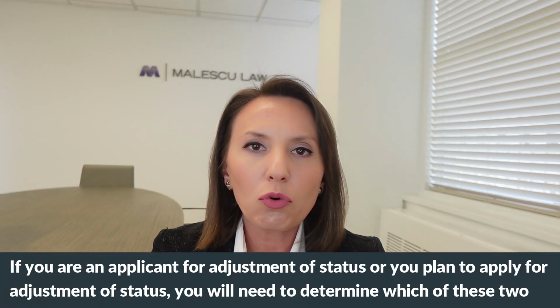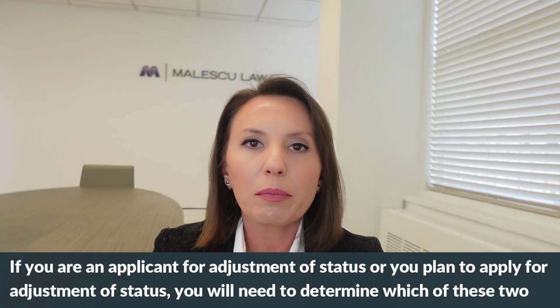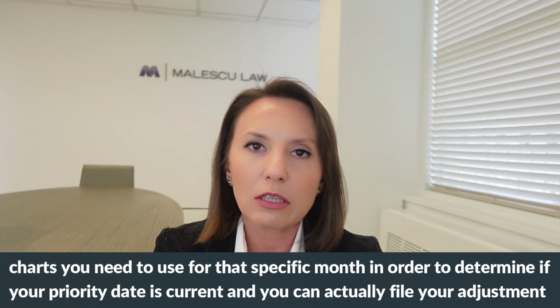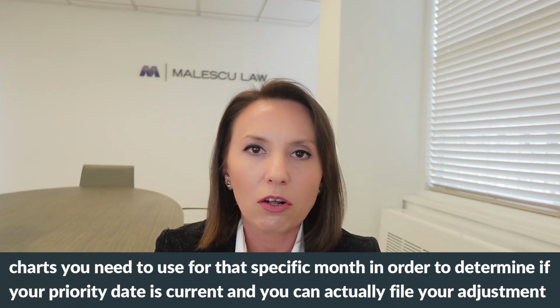Now, if you are an applicant for adjustment of status or you plan to apply for adjustment of status, you will need to determine which of these two charts you need to use for that specific month in order to determine if your priority date is current and you can actually file your adjustment of status application.